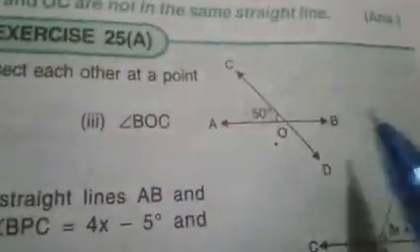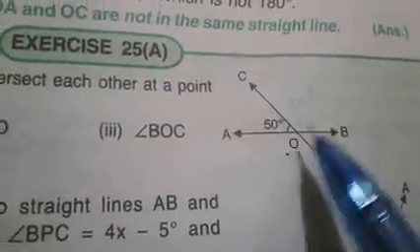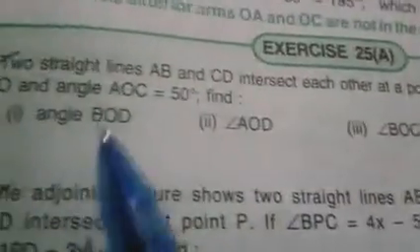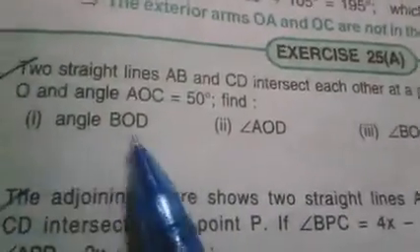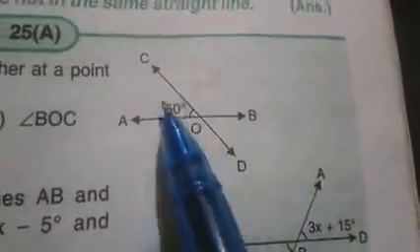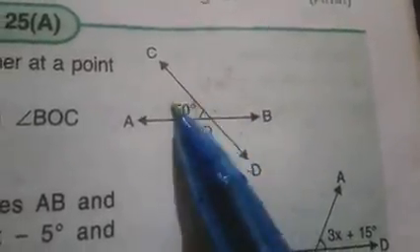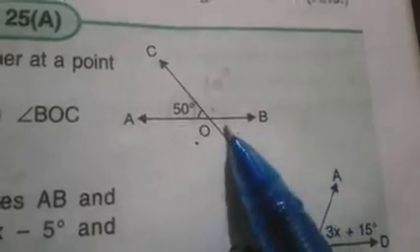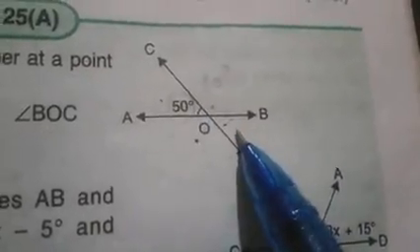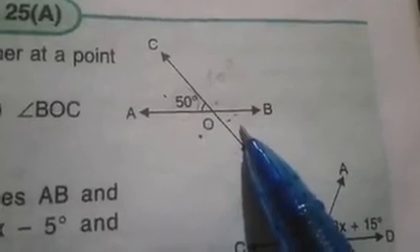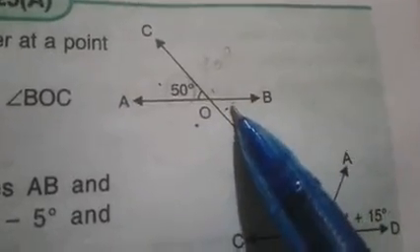So angle AOC is 50 degrees. Now you can see angle AOC is given as 50 degrees. So find angle BOD. You have to find BOD. Now I told you opposite angles are equal. So if AOC is 50 degrees, then BOD will be 50 degrees only, vertically opposite angle. And once you know this, now AOD is also asked.